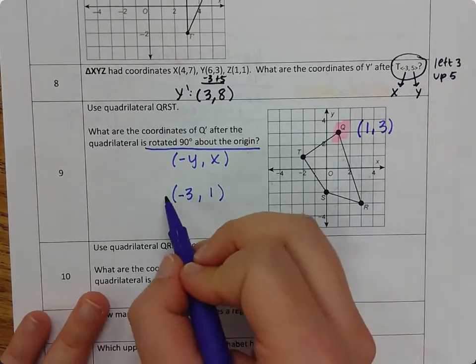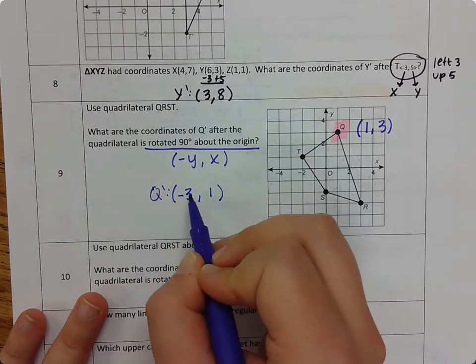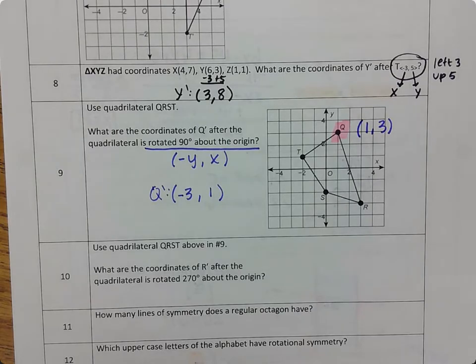Our rotation Q prime is going to be negative 3 comma 1.